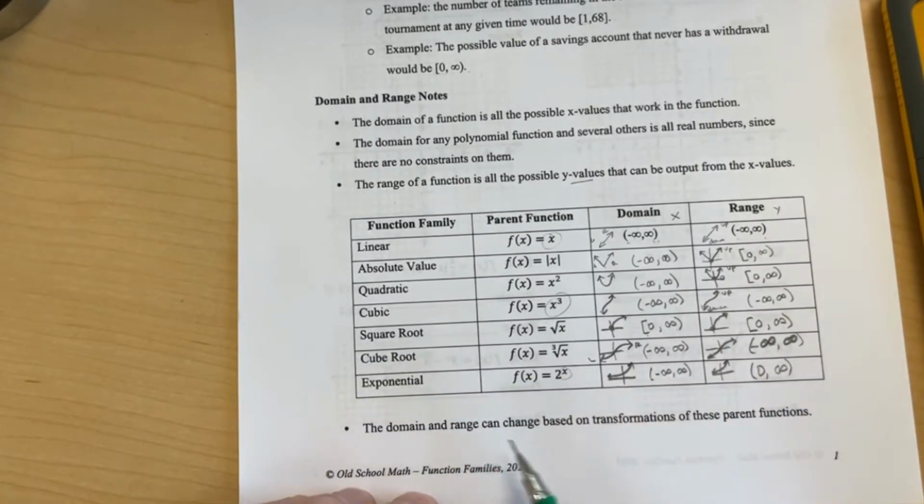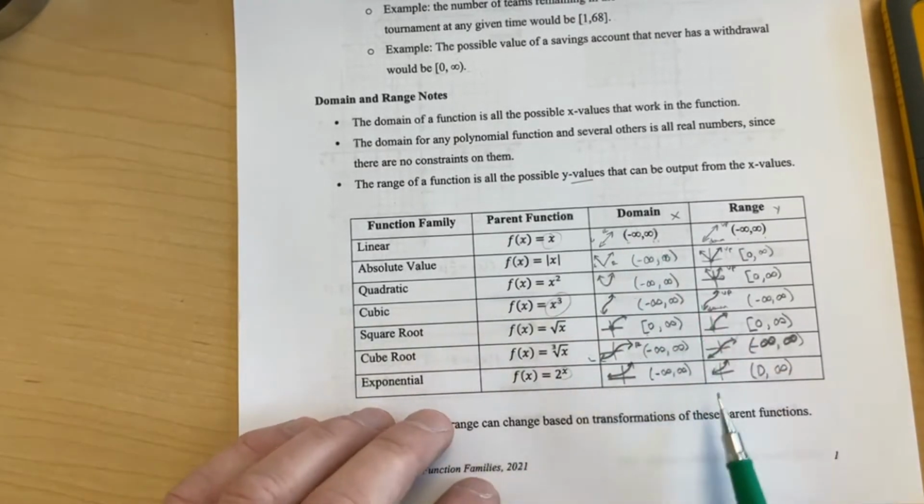All right. So the domain and range can change based on transformations of these parent functions, but just know that for our parent functions, these are going to be the basic domains and ranges.